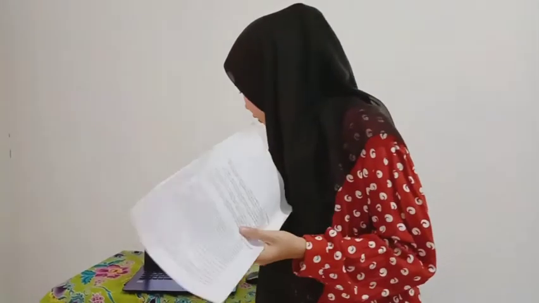Okay, method. How to make the presentation? First, make a narrative. The second, use a format. The third, improve the presentation. And the last, content. Relevant, tuned to the objective. The content of the presentation must be completely clear and in accordance with the purpose at the beginning.